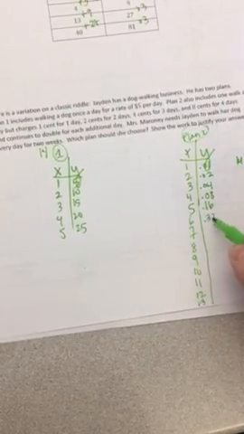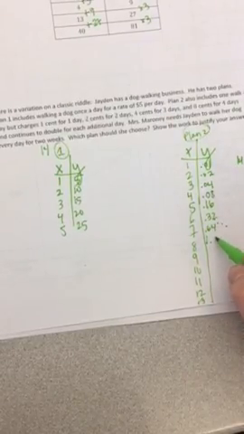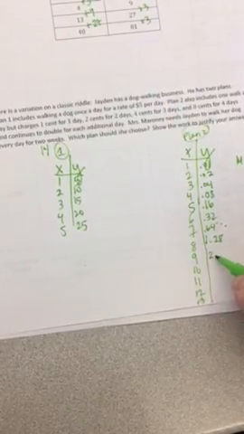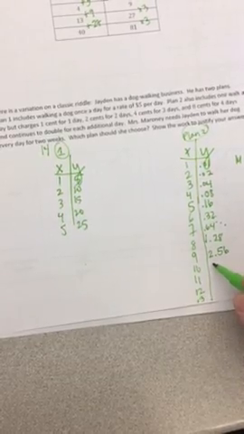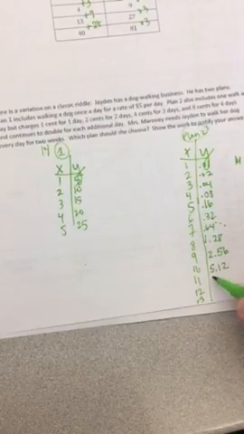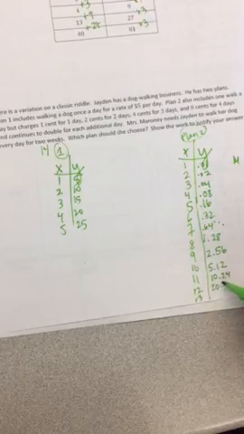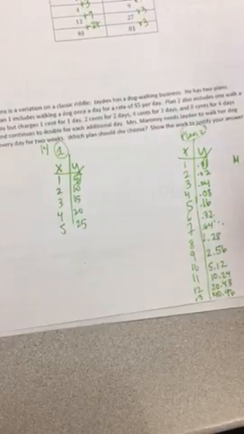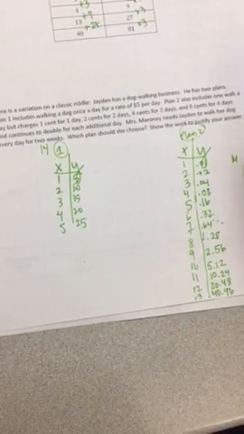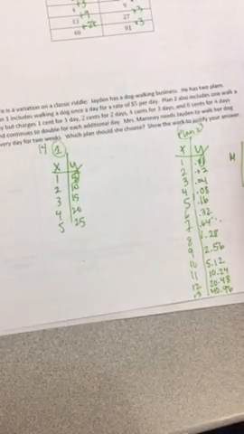And this would be 32 cents, 64 cents, $1.28, $2.56, $5.12, $10.24, $20.48, $40.96, and $81.92. So it'd be $81.92.